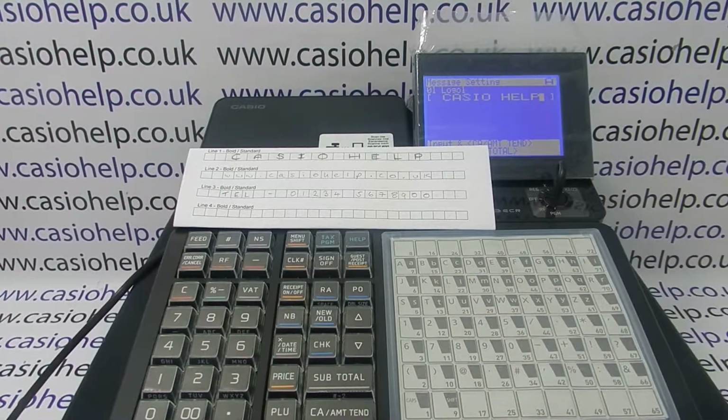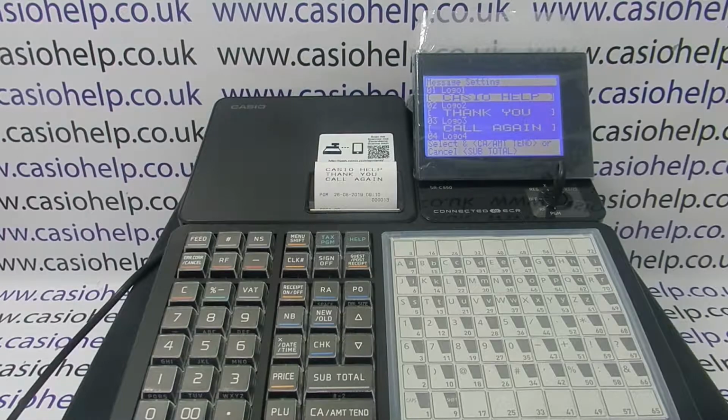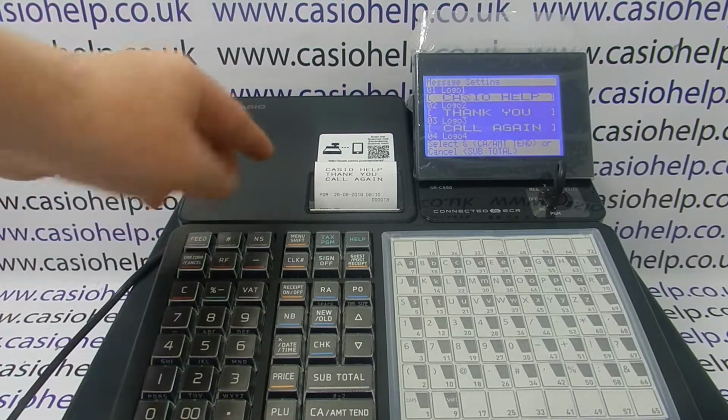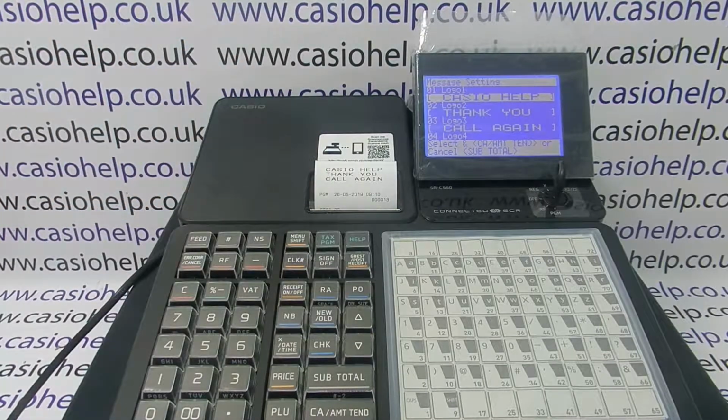Once you're happy with what you've typed in, you press cash amount end, and it will nudge you back to the main logo message, and you can see it's also printed out Casio Help. That looks pretty good there, so we're happy with that.